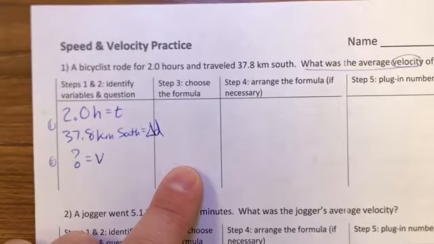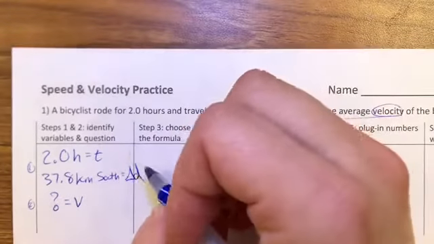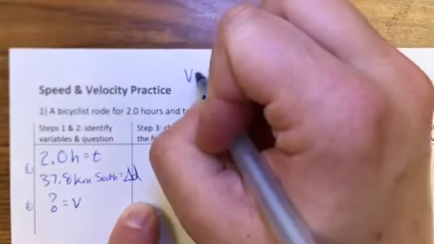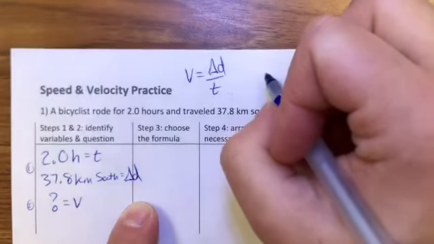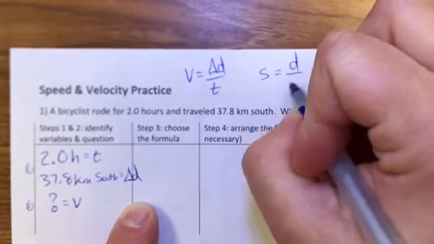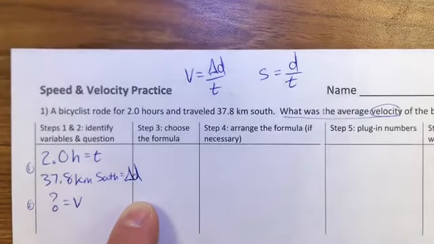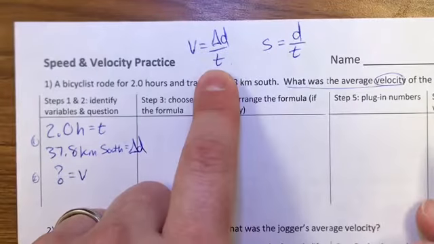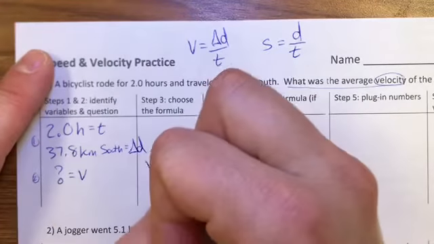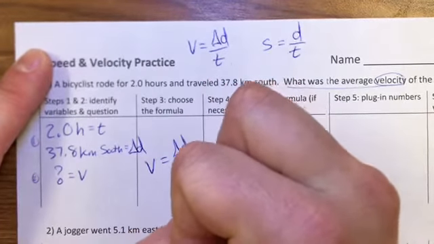Step 3, pick your formula. Well, for formula, we have a formula that is velocity is equal to the displacement divided by the time. And we also have speed is equal to the distance divided by the time. Well, right here we have displacement, we want velocity. Here's the formula we're going to use. Velocity equals the displacement divided by the time.